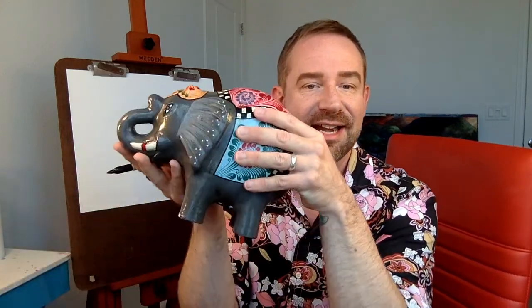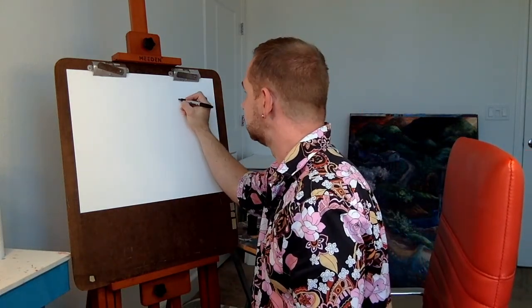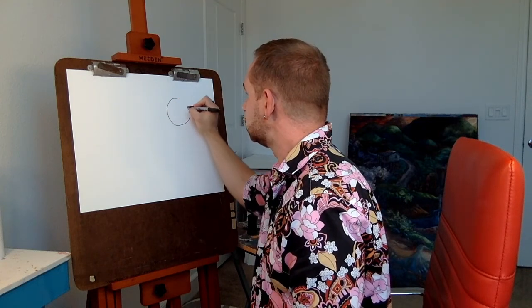What shapes do you think there are in an elephant? Because every time you draw anything, it's all about shapes. It's all about looking for the shapes. So let's start with the shape for the head. Okay, I'm going to draw a circle. Ta-da! All right, you guys have your circle? I'll give you a minute.